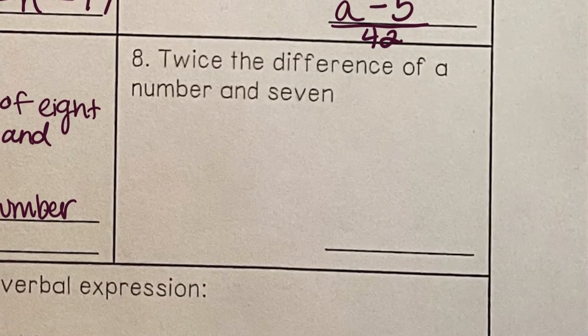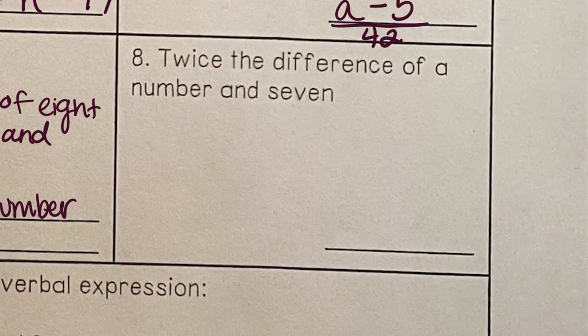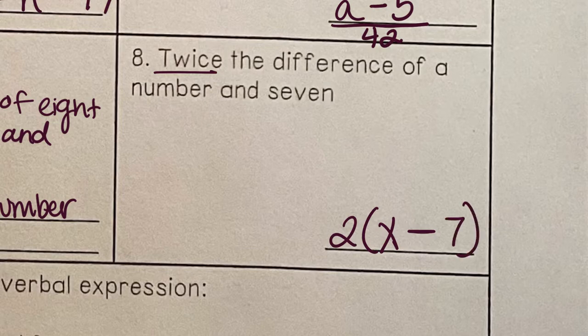And then number 8 says twice the difference of a number and 7. So let's break that down. Twice the difference. So 2 times the difference means I'm subtracting any number. I'm going to put x and 7. Okay, twice the difference. So that means you got to put your difference in parentheses and you'd be multiplying. You're doubling the difference of some number, whatever your variable is, minus 7. And that would be your expression.